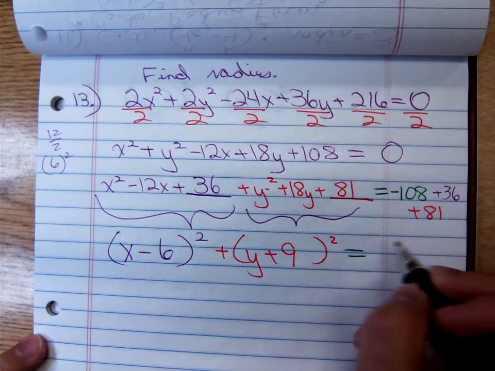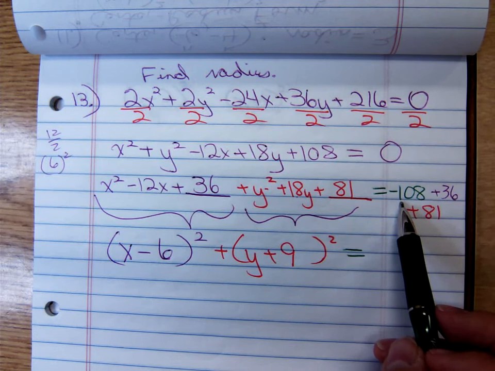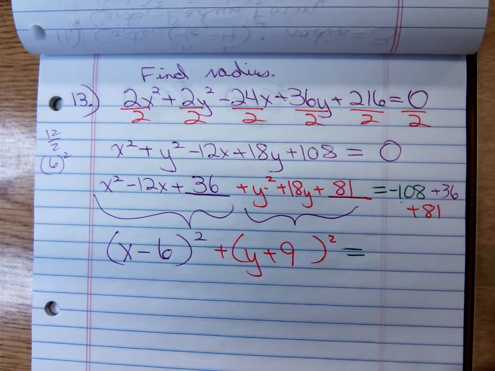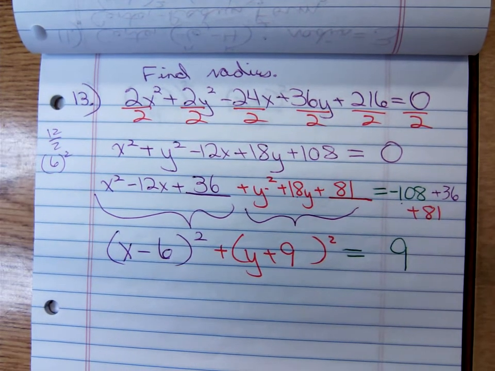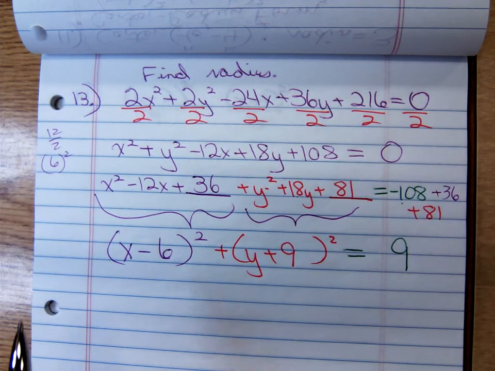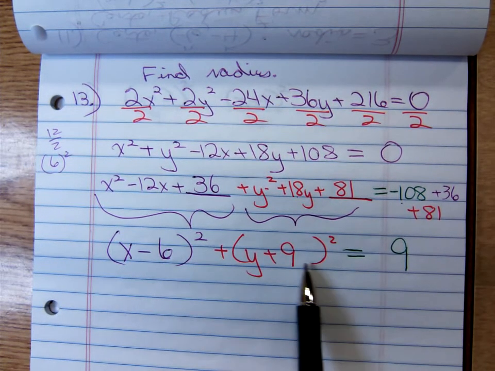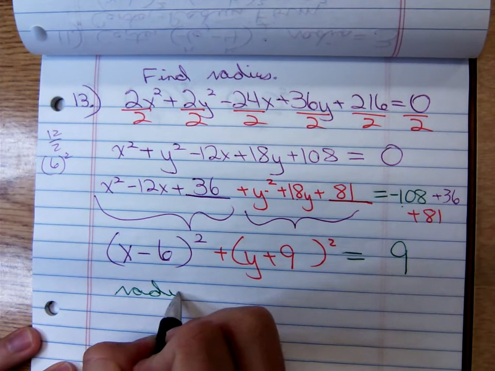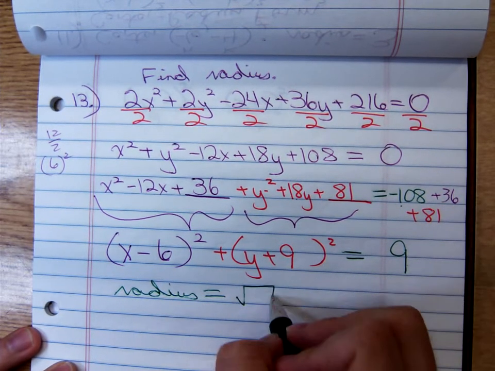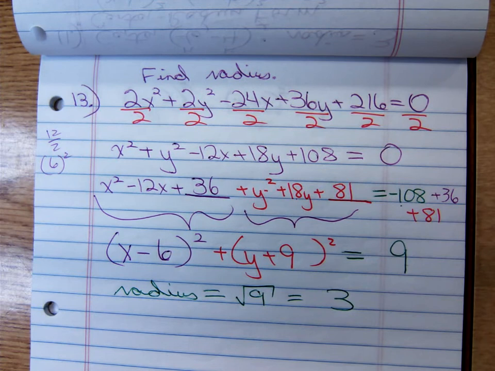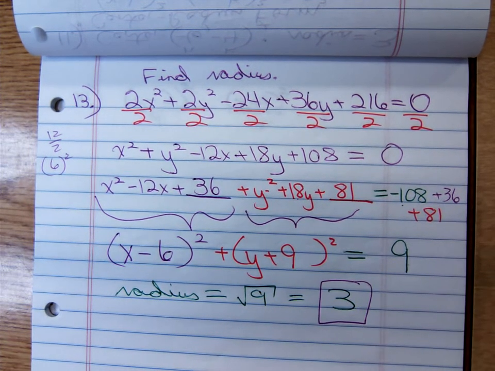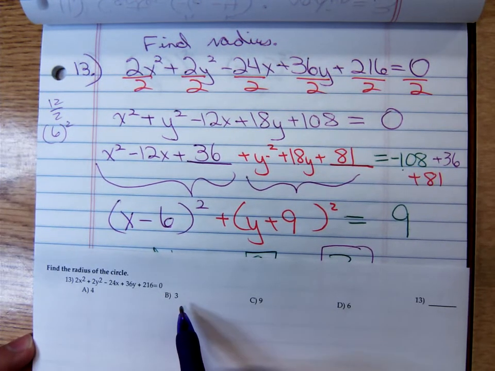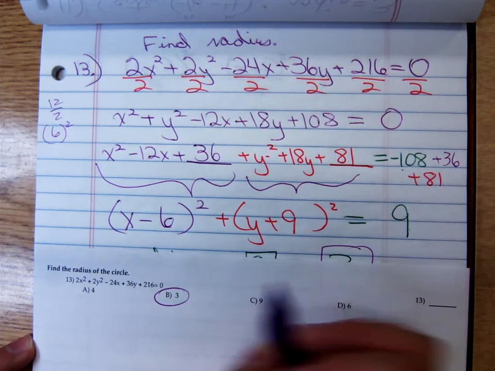Wait a minute, it's a negative 108. A negative 108 plus a 117. Is that giving me a positive 9? Be careful. All we're looking for is the radius here, so the left side doesn't really matter, does it? No. So the radius, you take the square root of that number, and I agree with 3. Number 13, 3, that looks like response B, doesn't it? Let me write it there.